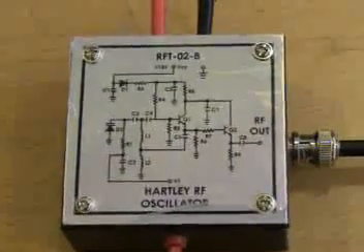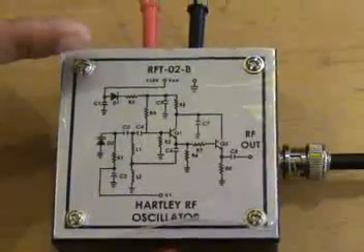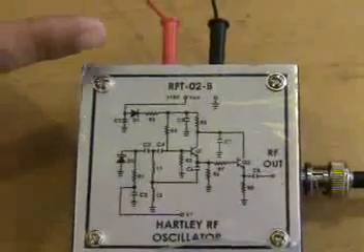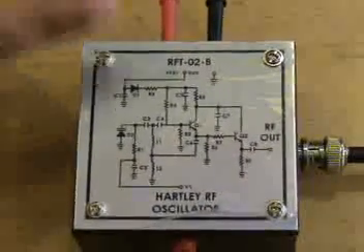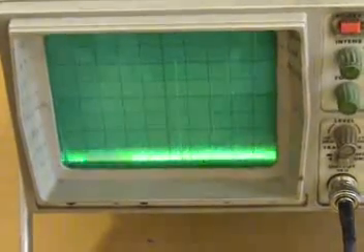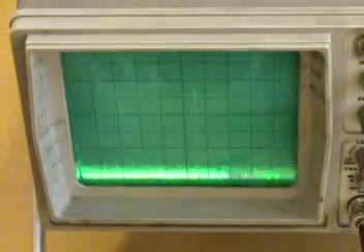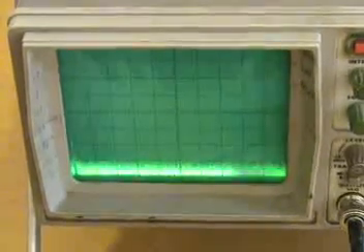We can also change the supply voltage to the oscillator and observe the change in the frequency. As you can see, right now about 12 volts is applied to V1, and we will try to reduce the supply voltage. As you can see, with the reduction in the supply voltage, the output power of the oscillator reduces to a point wherein it stops oscillating altogether.